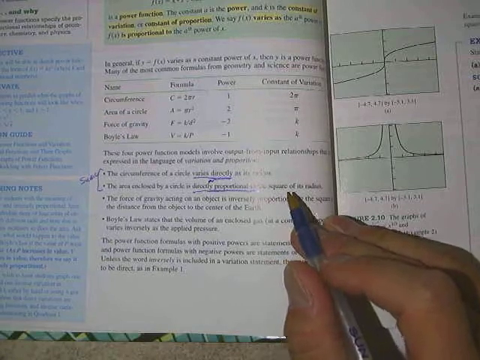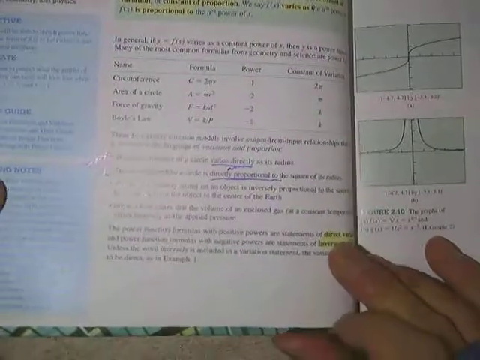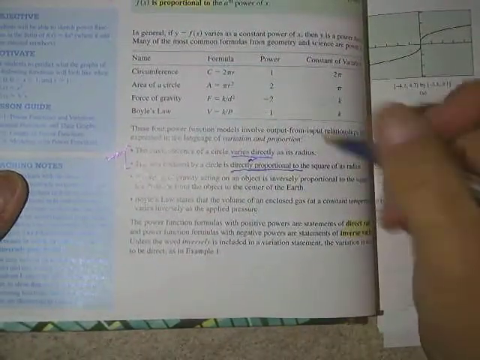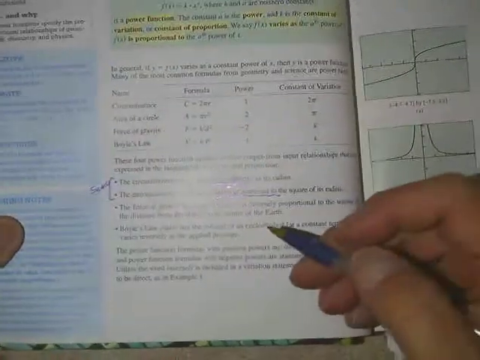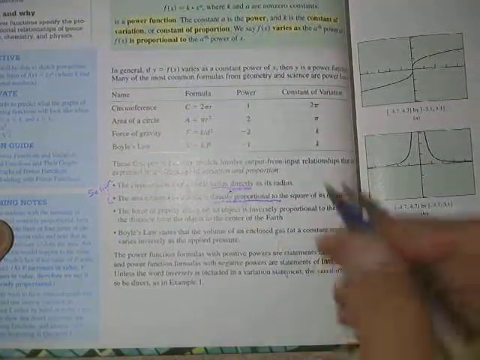All right. And notice this time though it's not directly proportional to the radius, it's proportional to the what of the radius. We have to have the square of the radius because it's not just r, it's r squared. Fair enough? All right, and then in the other ones, here's where we have a different word that we're going to use.